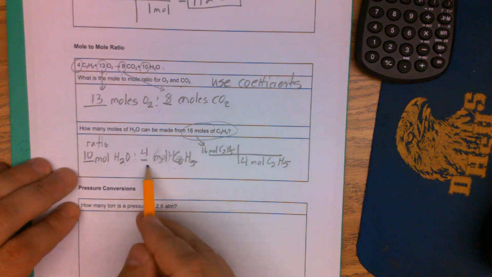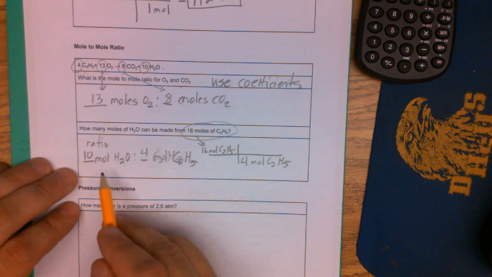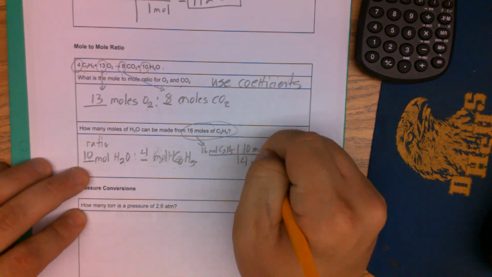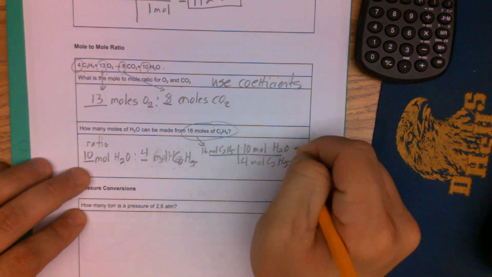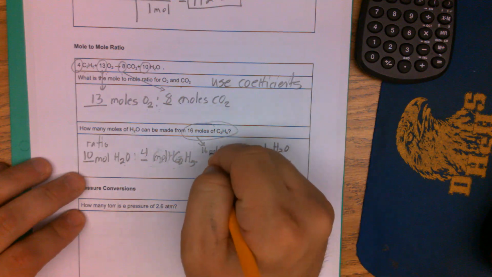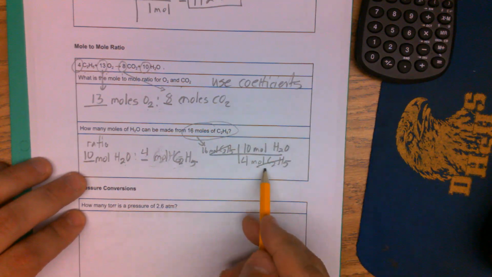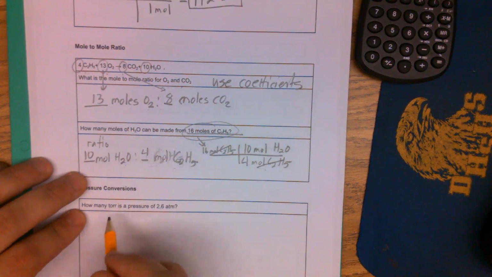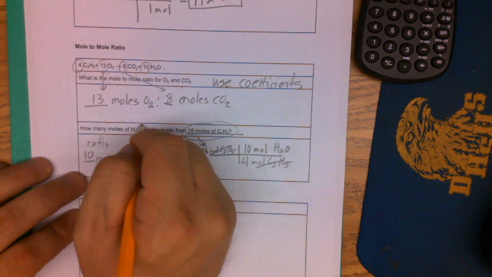So we're going to take the ratio, this part here, and put this on the bottom. And the second part, the H2O, we're going to put on the top. So we're doing this so that the units cancel out. So we cancel out what we're starting with, the moles of C2H5, and we're finding what we're looking for, moles of H2O.